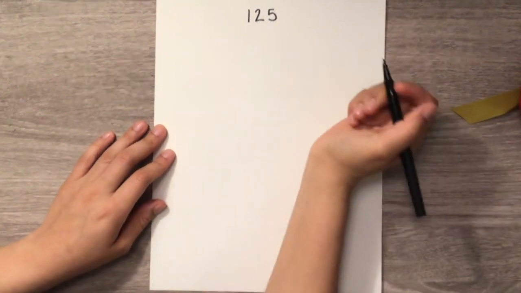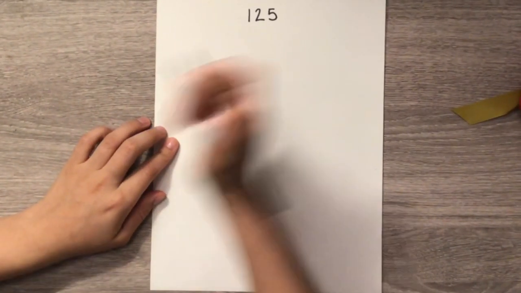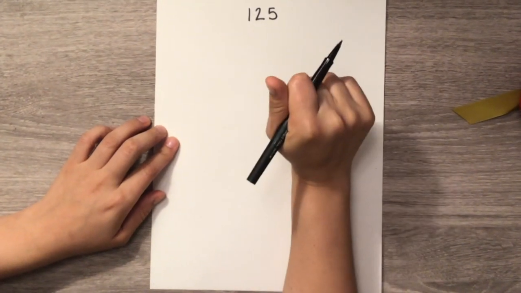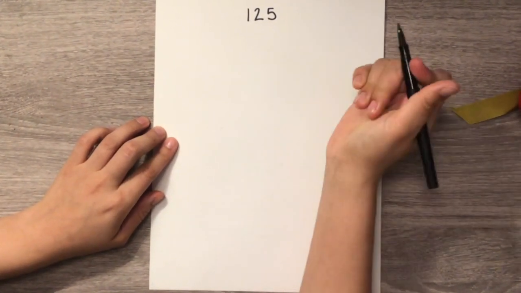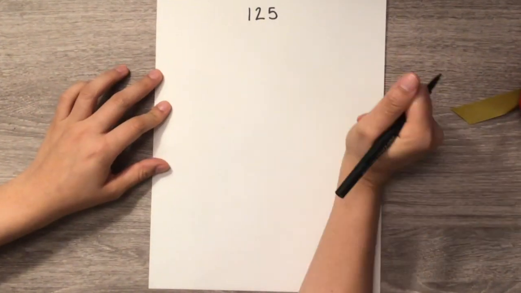Okay, so Miss Juarez has had her tea. So we're going to start with number of the day. We've already done this number, so you all are experts at it. But just as a refresher, and since we've been out of class for a little bit, let's do 125 as our warm-up today.